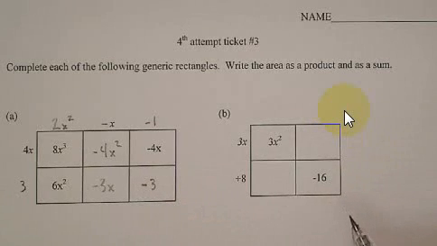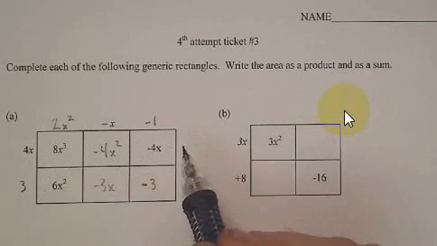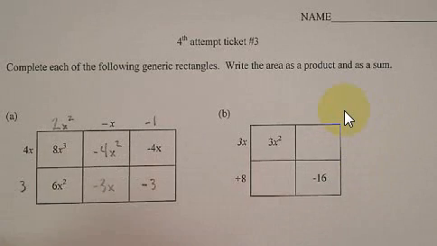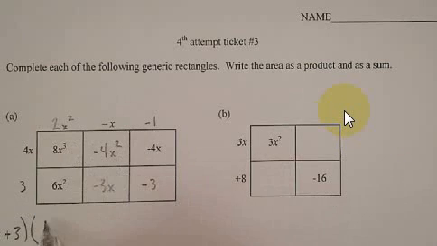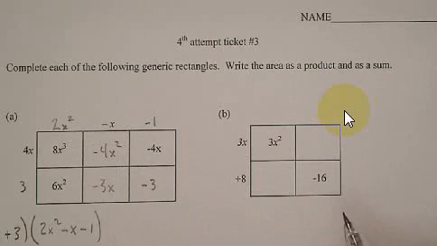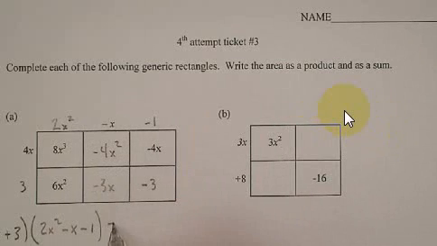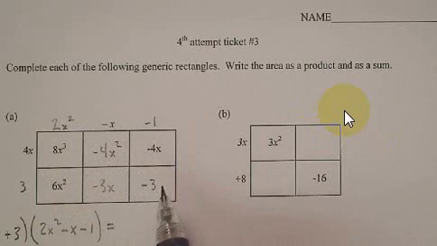Now to write a product, we simply take the edges along the outside, length times width if you will, but I'm going to start with the width because I like starting with the binomial. 4x plus 3, use parentheses, multiplied by what's going across the top up there. I see 2x squared minus x minus 1, and there is your product. And we know that's equal to the area of all 6 of these rectangles added up.